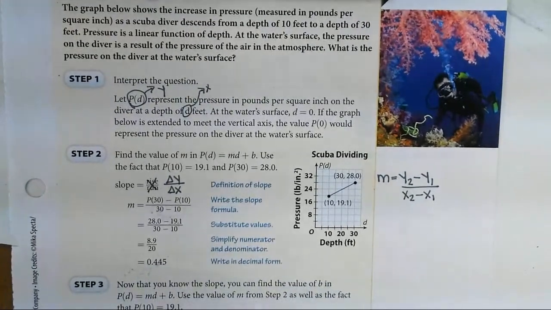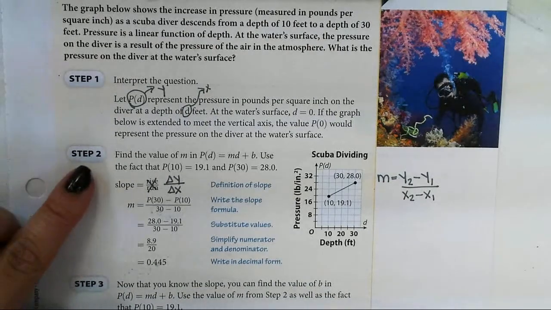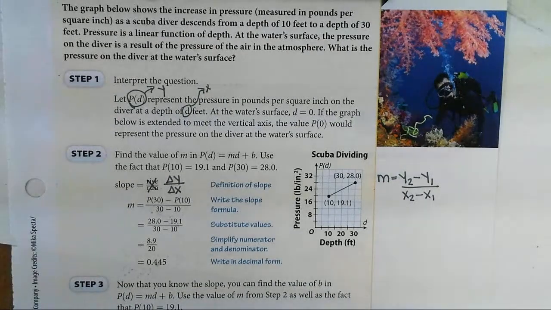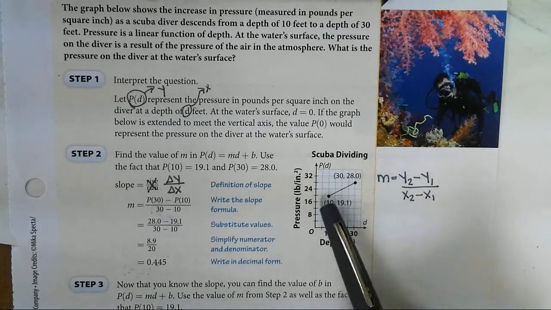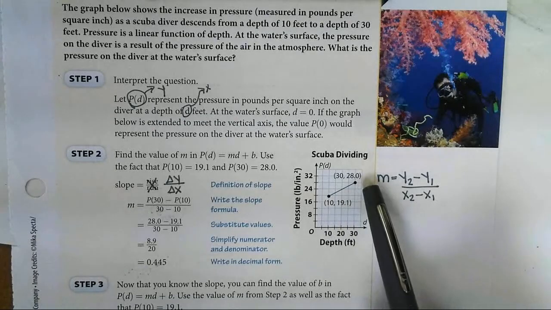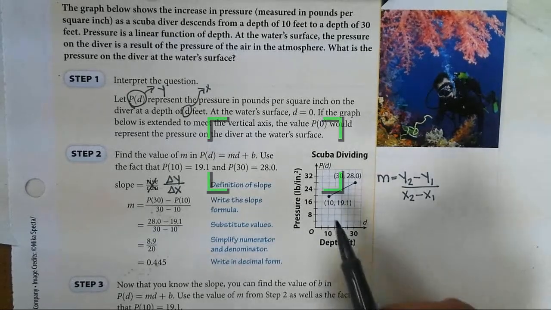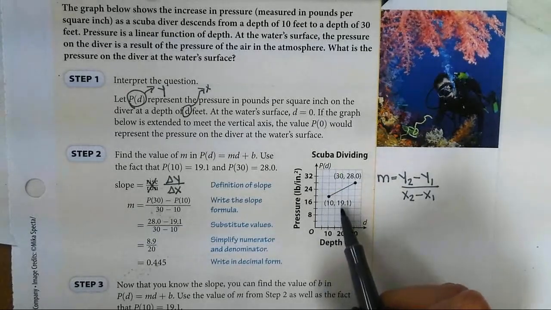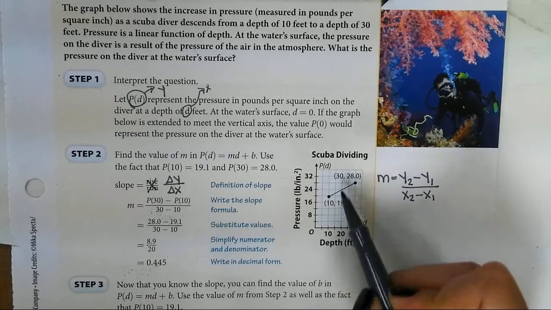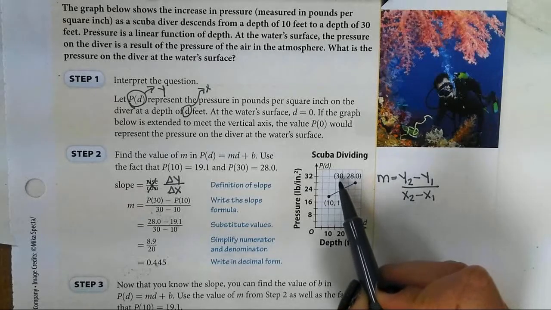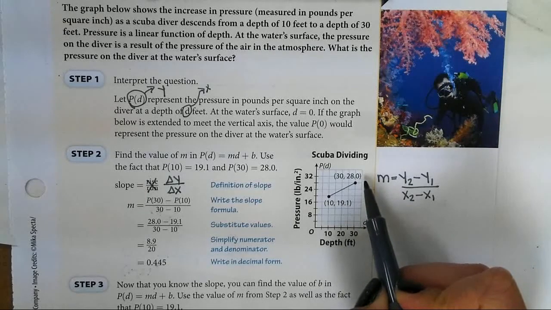All right, so coming back into this, our second step is we need to find out what our slope is. So you need to look at your graph here and see what your points are. Right here we have a point of 10 and 19.1, and then we have another point over here of 30 and 28.0.